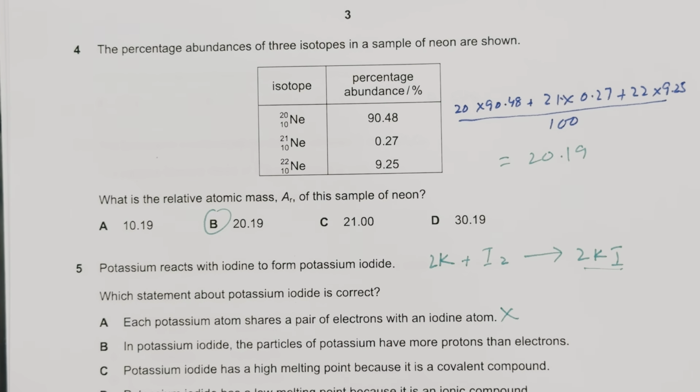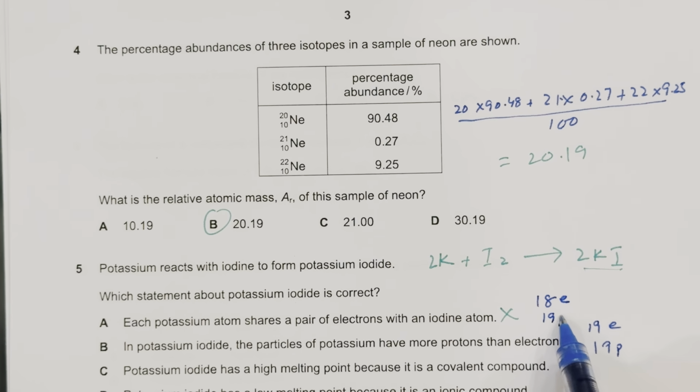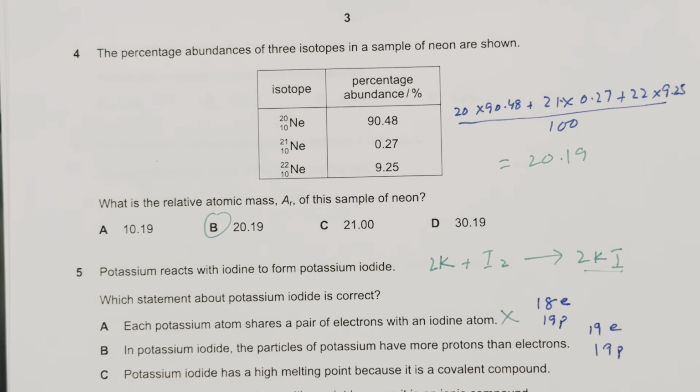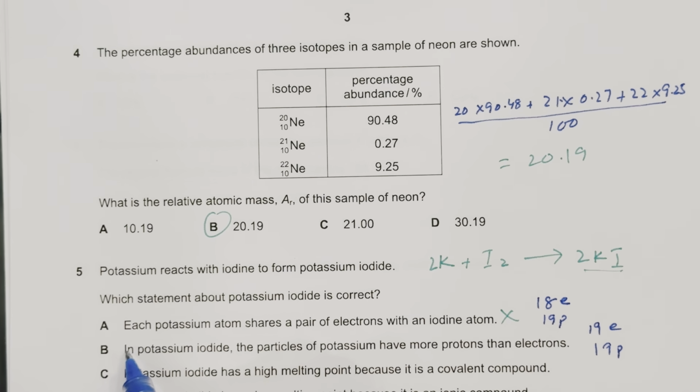Reading option number B, in potassium iodide, the potassium has more electrons than protons. We know that when it is neutral, potassium has 19 electrons and 19 protons. But when it changes to an ion, to react, it loses an electron. So it has 18 electrons and 19 protons. It means that this is the right option. It has more protons compared to electrons.